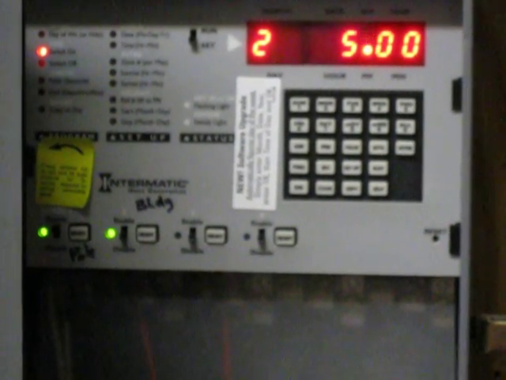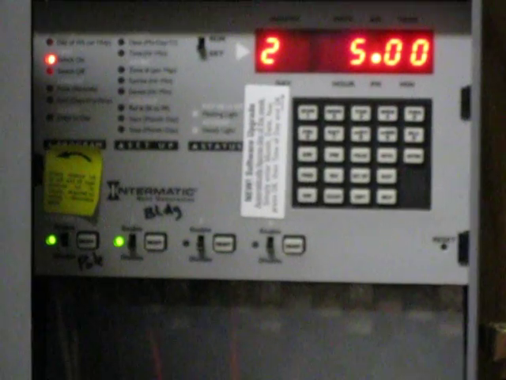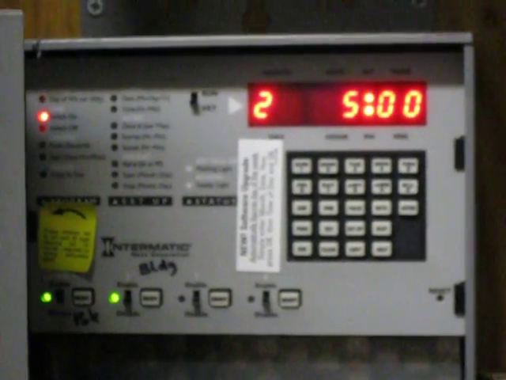That basically is everything you need to know about running the system. You can do more complicated things than that, but you don't have to.